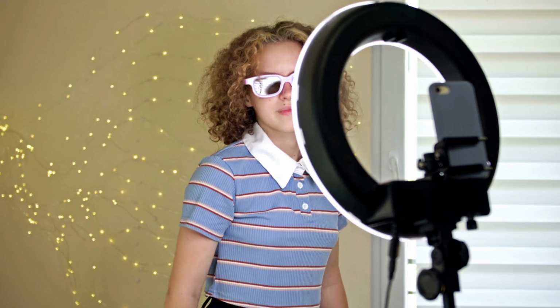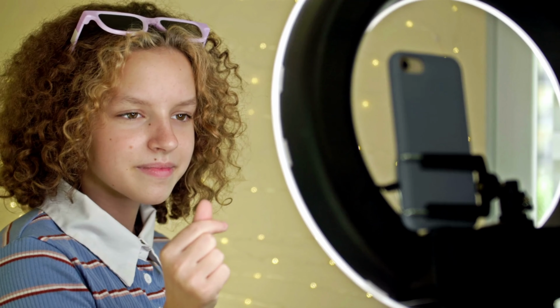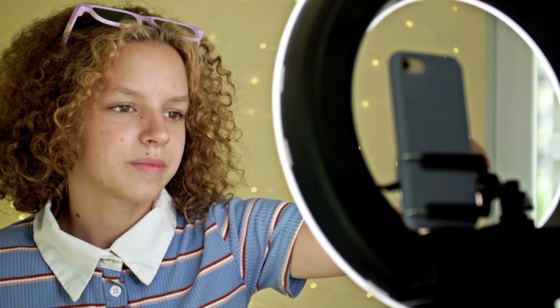The next thing is why I say lighting, because lighting will help you not have shadows, will help you be able to look more crisp and clear, and automatically makes your video content that much better, because now you are able to be seen. The camera isn't having to work near as hard to make you visible.